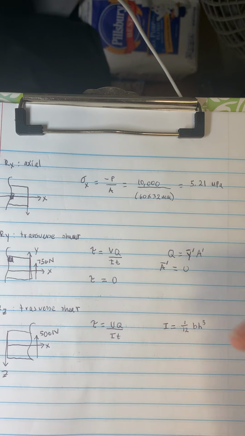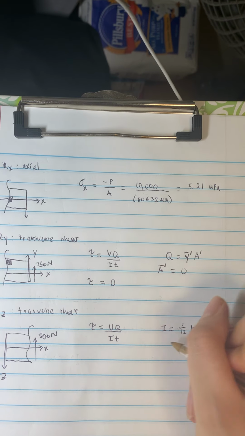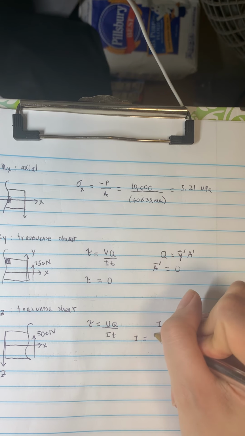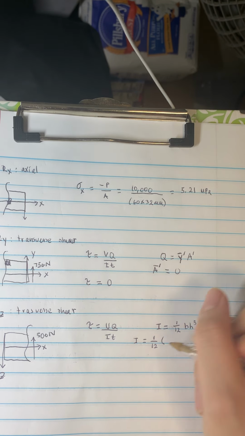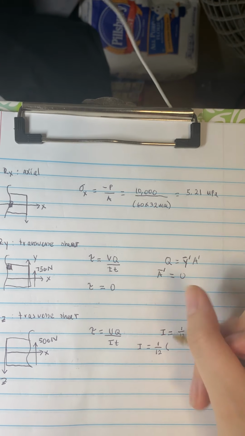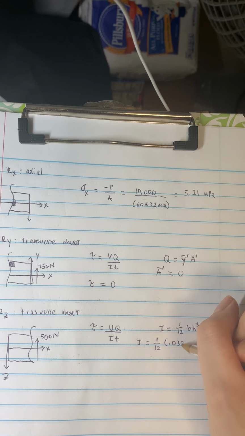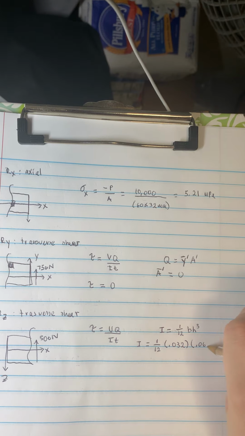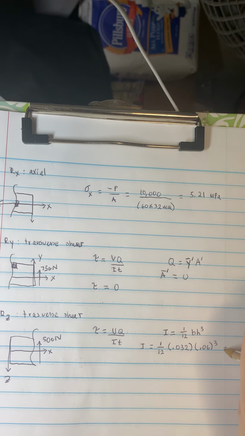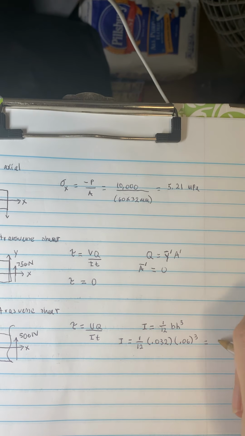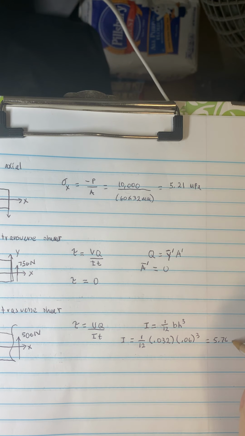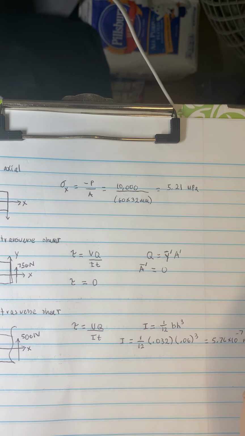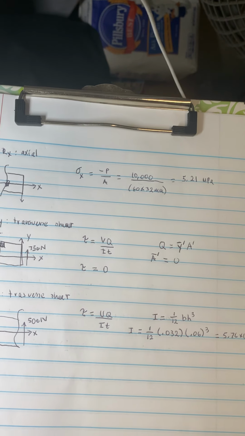So I'm just going to plug in the values. I equals 1/12, the base for this is 0.032, the height is 0.06 cubed, and it's equal to 5.76 times 10 to the negative 7 meters to the 4th.